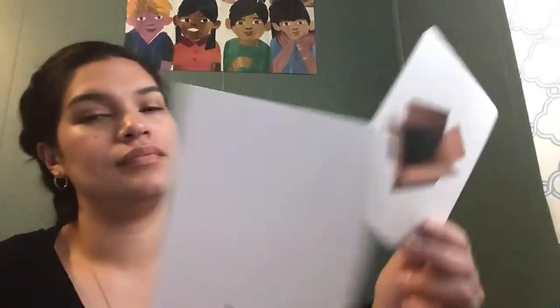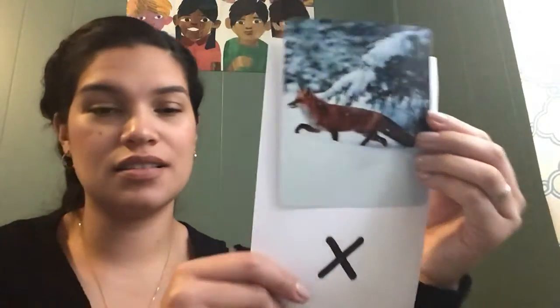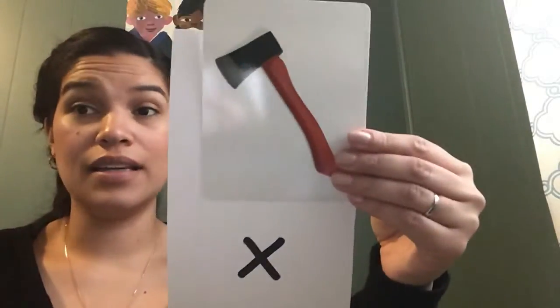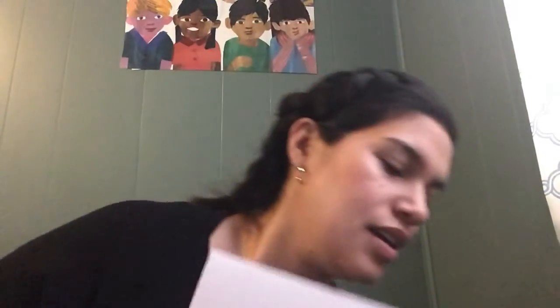Box. See? Box. Fox. Isn't that a beautiful fox? Axe. And here's one of my favorite animals for some reason.